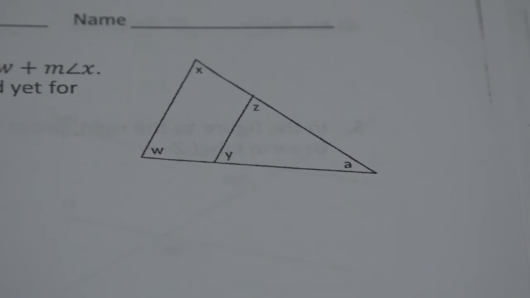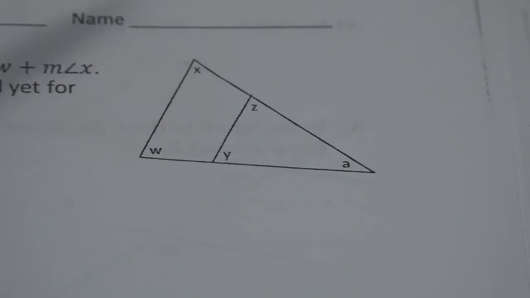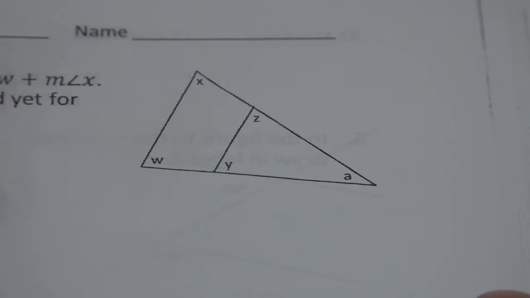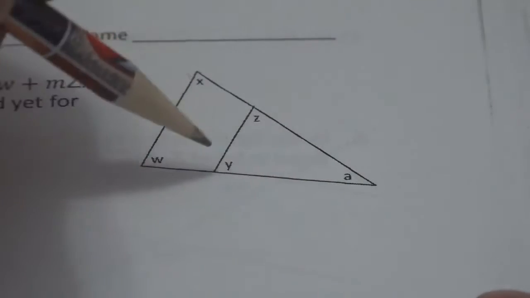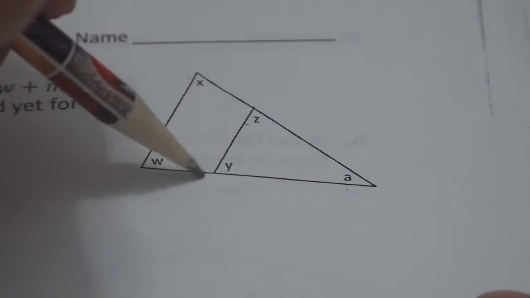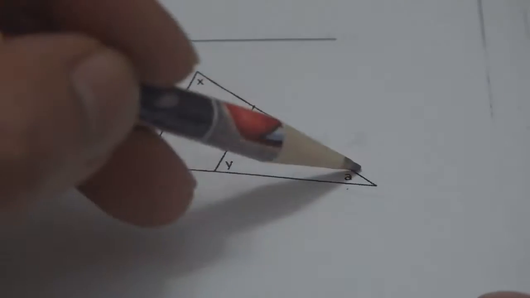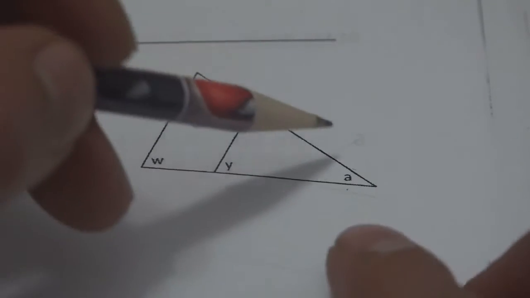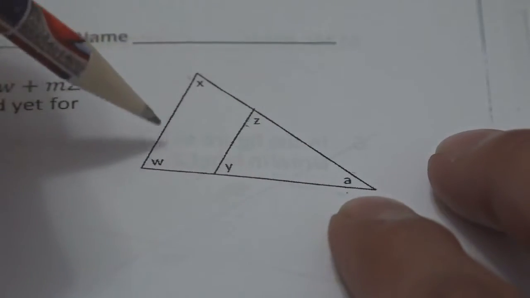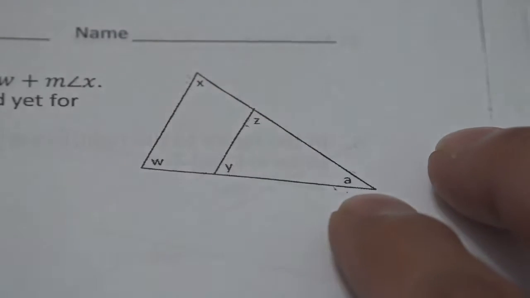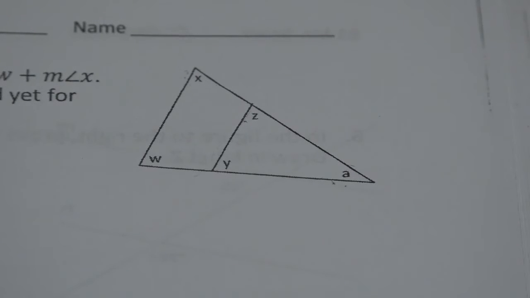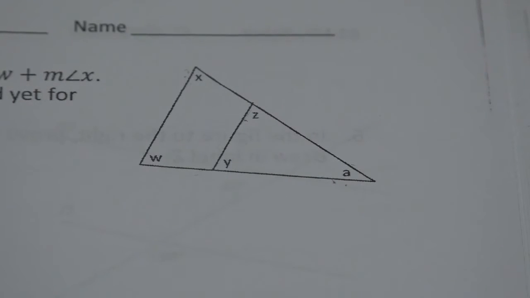Okay. So, measure of angle Y plus measure of angle Z equals measure of angle W plus measure of angle X. Well, think of it this way. The way I see it right here is that Y plus Z plus A are three angles of this triangle. So they are supposed to add up to 180. Now let's take a look at the bigger triangle right here. Look, W plus X plus A have to add up to 180 degrees.